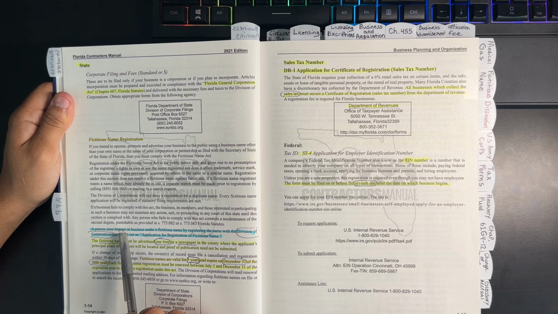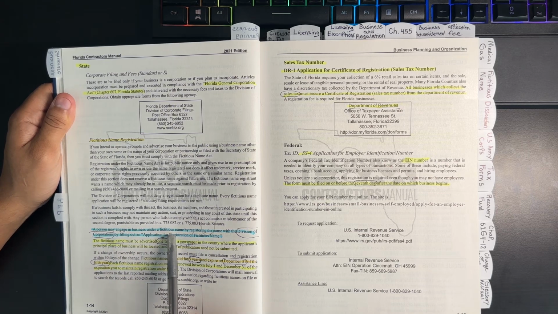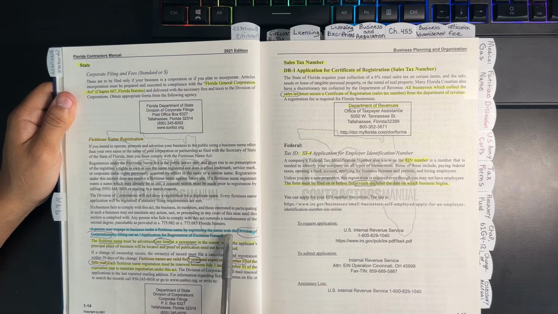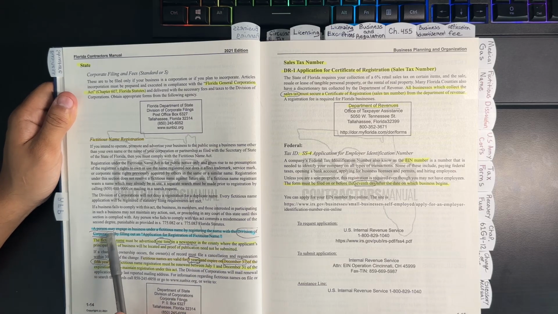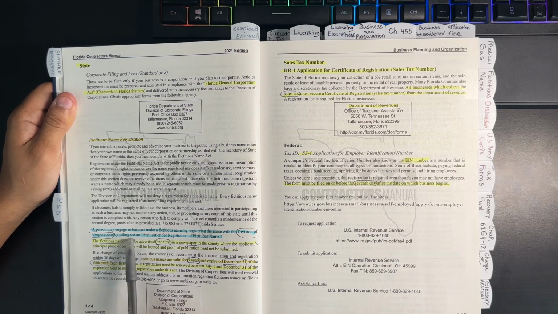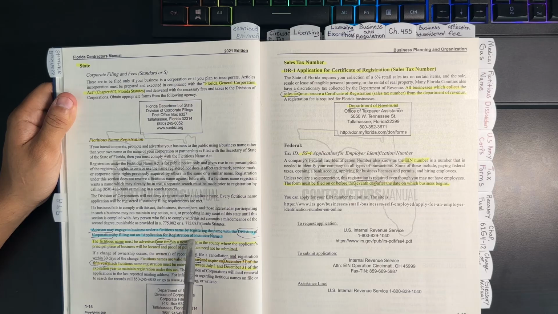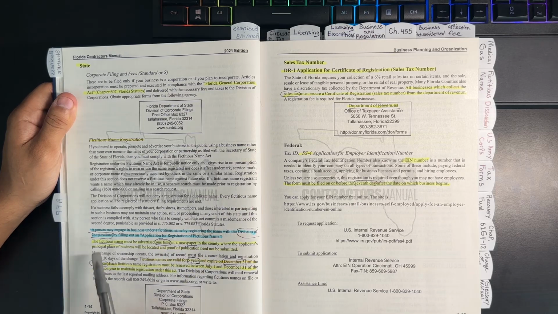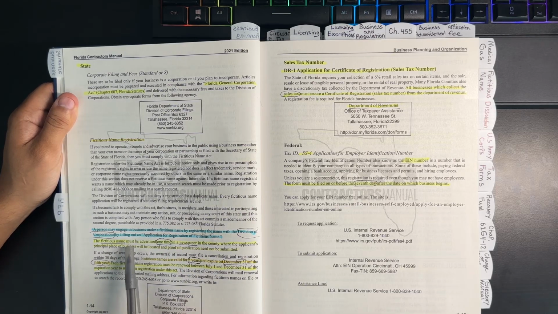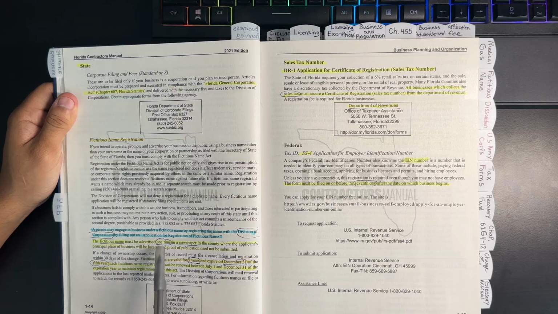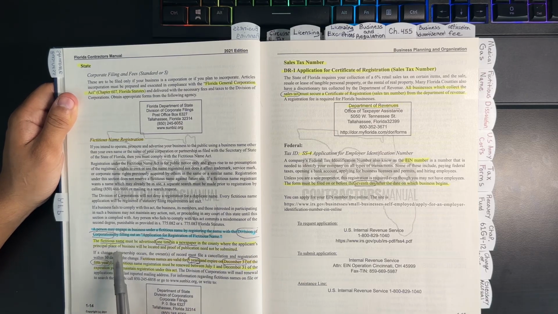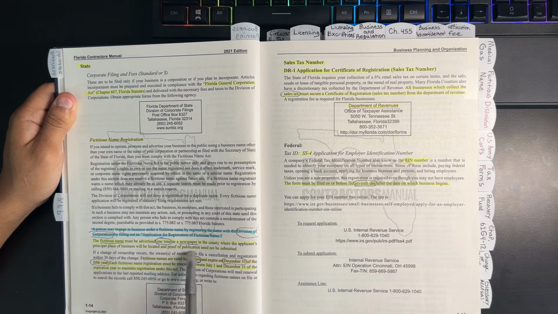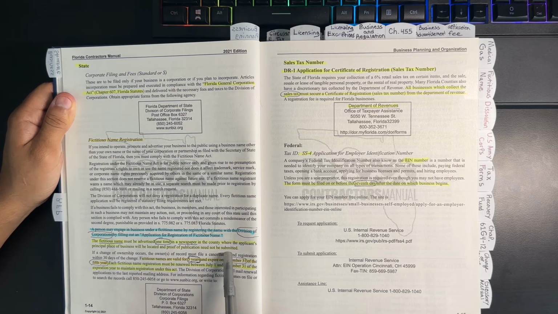A person may engage in business under a fictitious name by registering with the Division of Corporations, by filling out an application for registration of fictitious name. The fictitious name must be advertised one time in a newspaper in the county where the applicant's principal place of business will be located, and proof of publication need not be submitted.